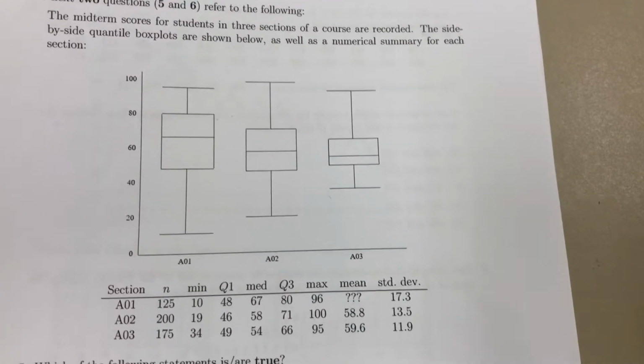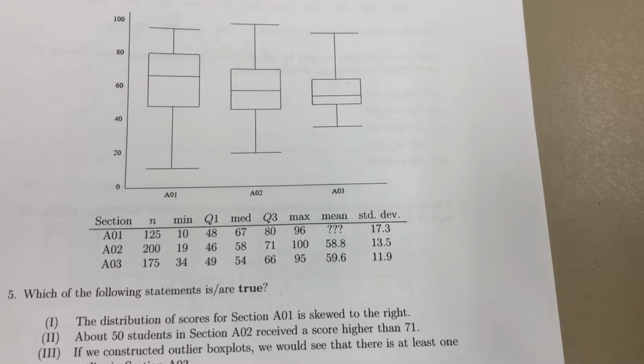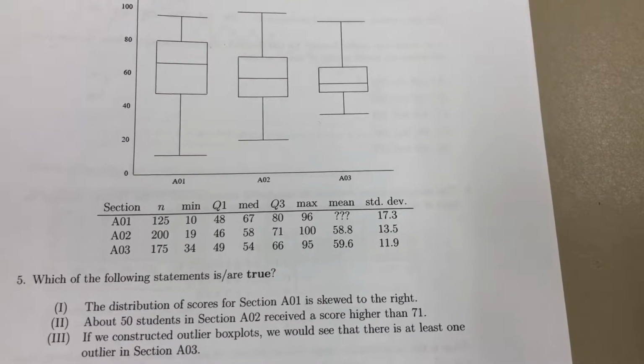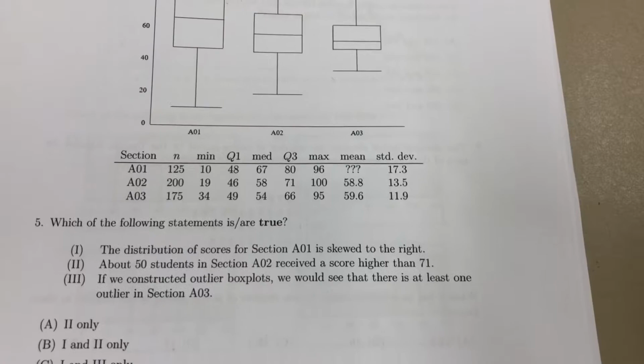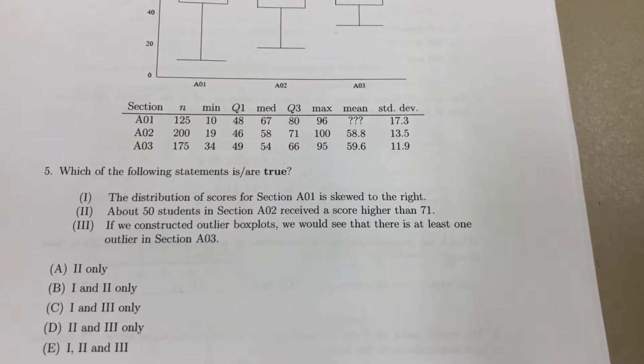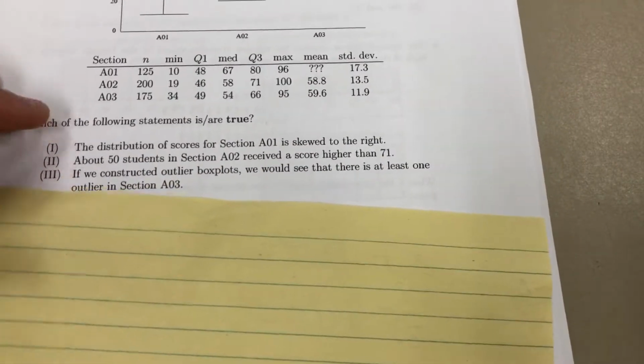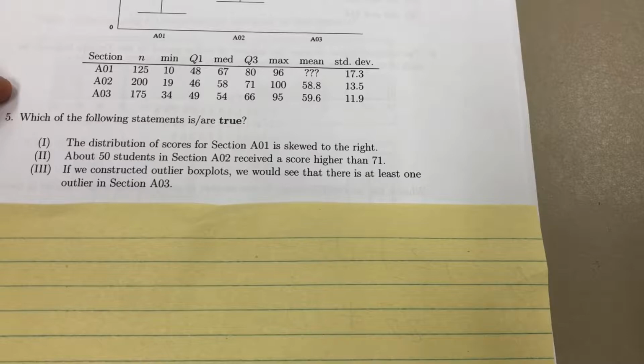Okay, so moving on to question 5. We're given 3 box plots and the 5 number summaries for them, plus the mean and standard deviation. So question 5 is asking us which of the following statements are true. So let's check each condition and whether or not they are true or false.